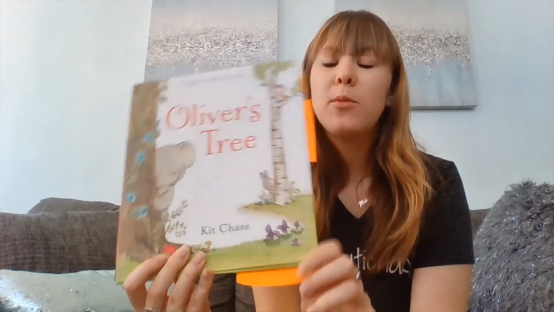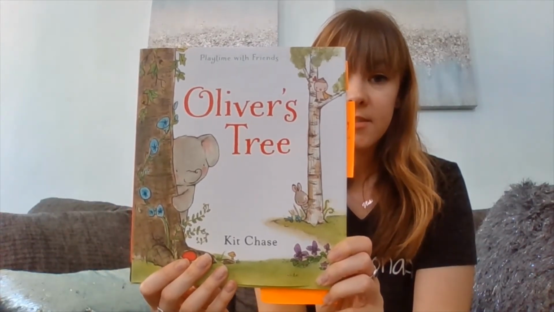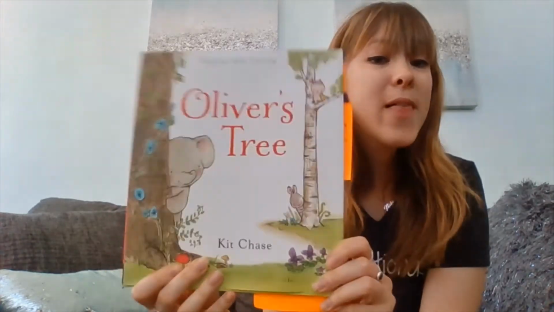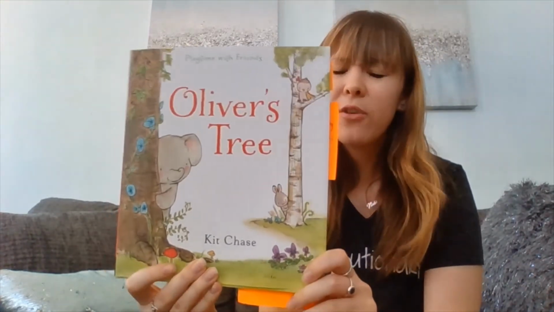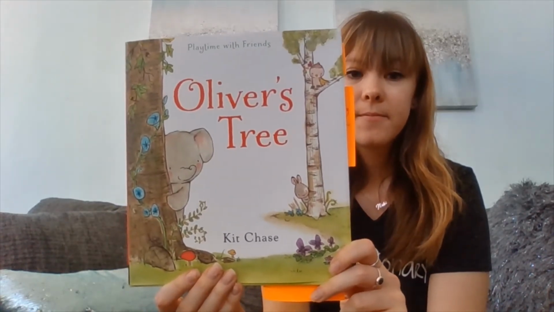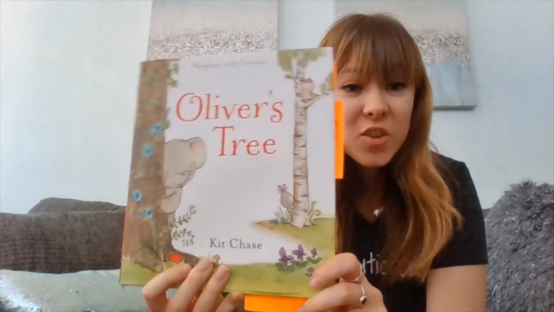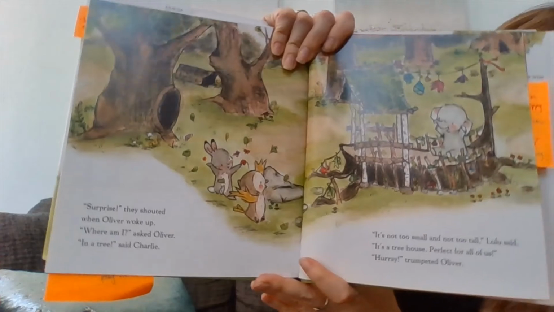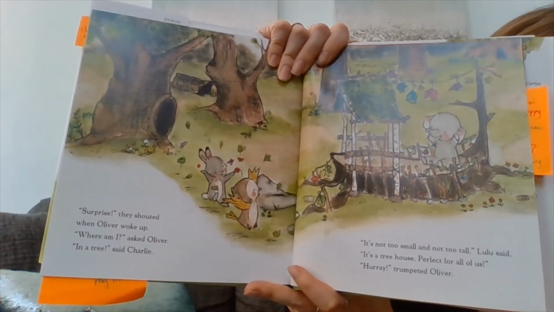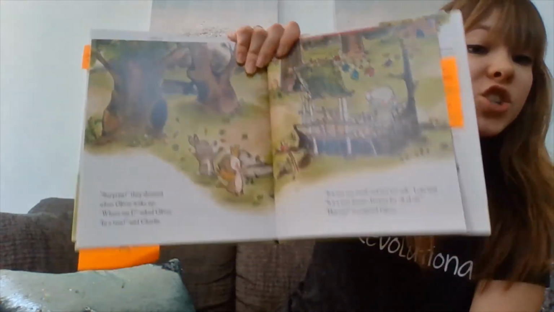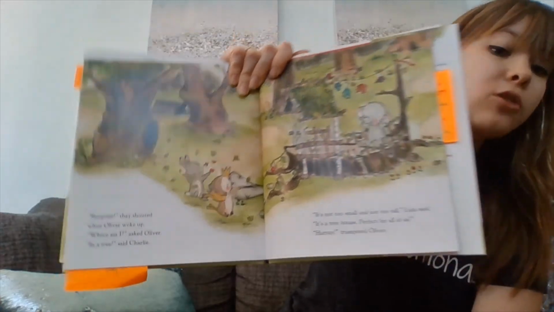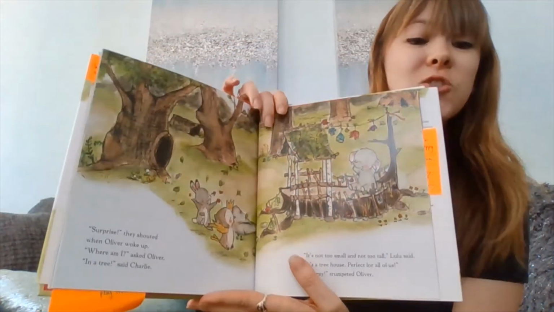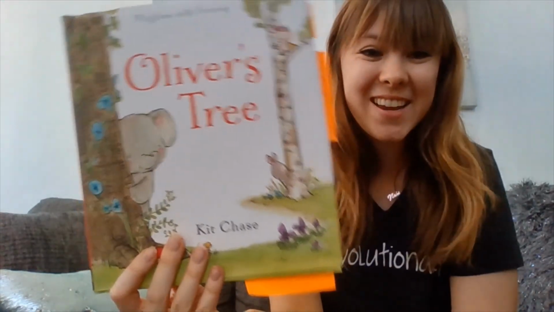So what did they do that was the same? Yes, they were all playing hide and seek together. But what was different about how they played? Yes, Oliver couldn't go in the trees, but Charlie and Lulu could. Great. Now, at the end, how does what they do with trees change at the end of the story? Yes, at the end of the story, Charlie and Lulu built their friend Oliver a tree house so that they were all able to play together. So they were all able to play together in the trees.